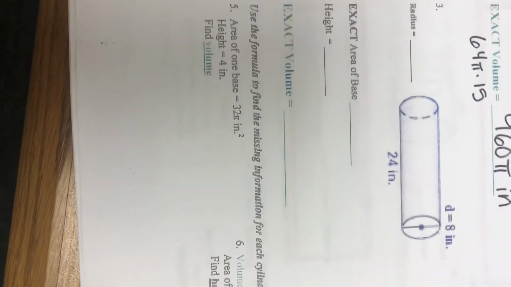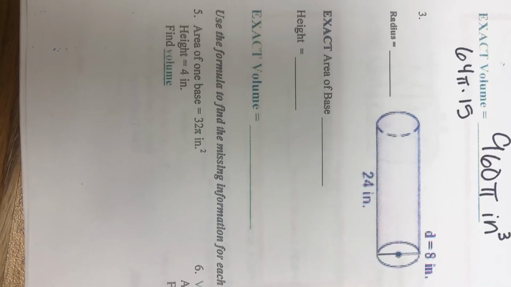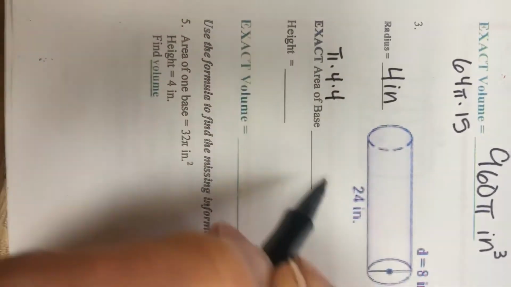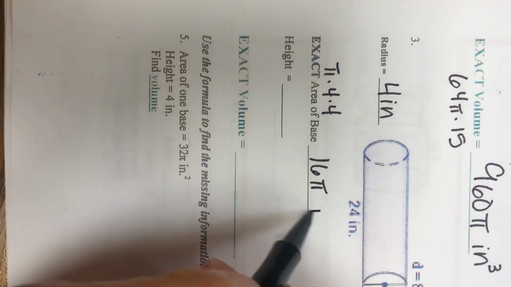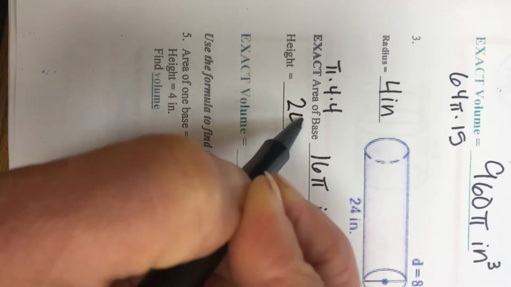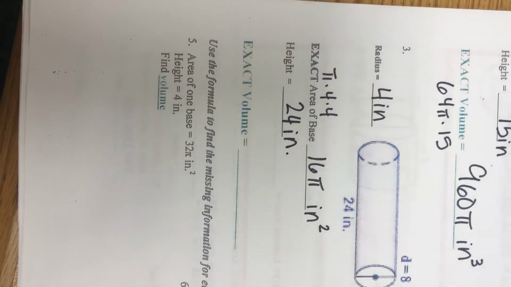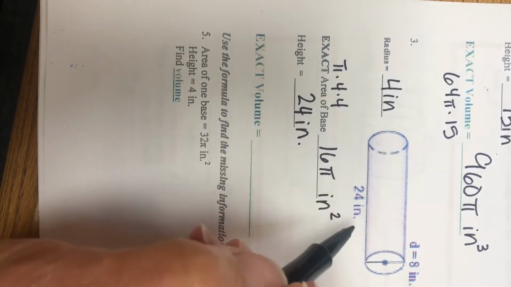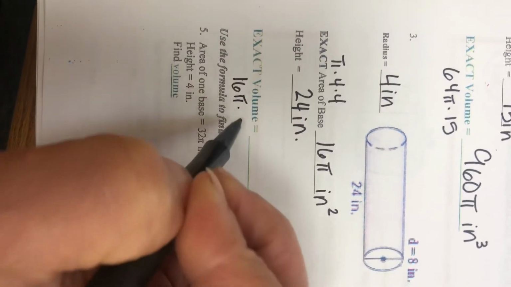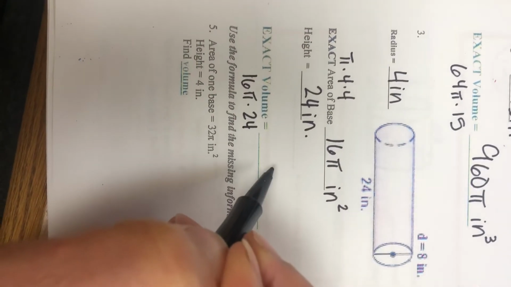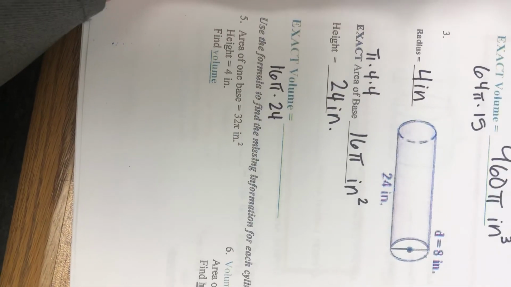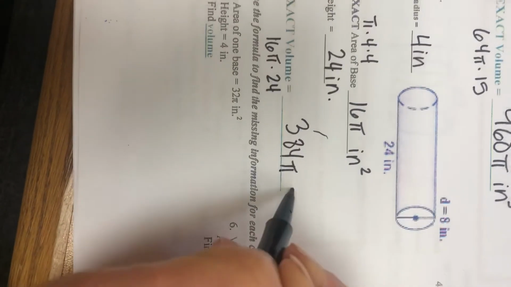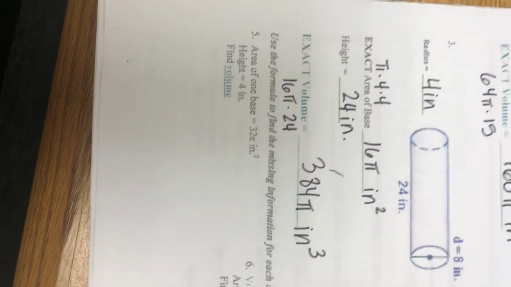And then we'll just try it one more time. One more exact and one more approximate. So here it says diameter is 8, so we know radius is 4. I prefer exact myself. I think it's a little bit easier to use the pi symbol instead of the 3.14, right? So area of the base is 4 times 4, or 16 pi inches squared. The height connects the two circles, so that's the 24. And then the volume is 16 pi times 24. Again, that'll probably be a big number. I'd have to go on my calculator. It turns out to be 384 pi inches cubed. Remember, exact uses the pi symbol.